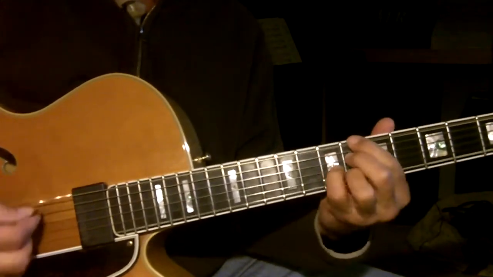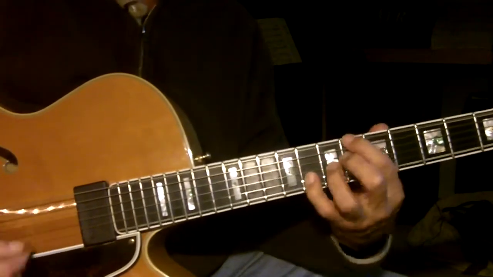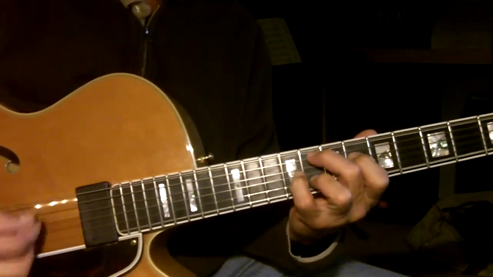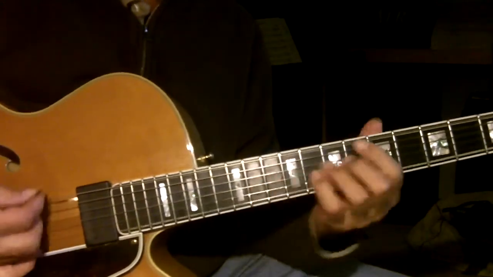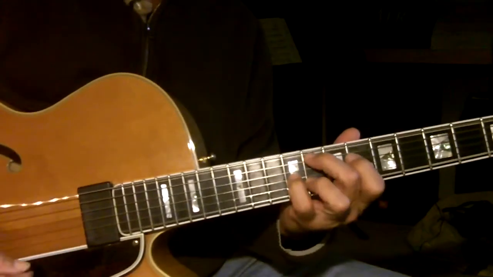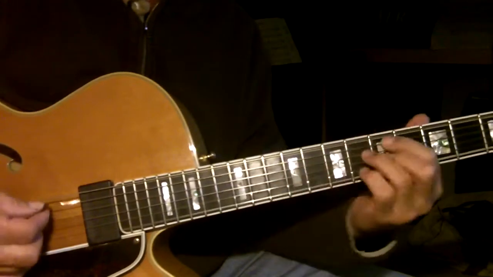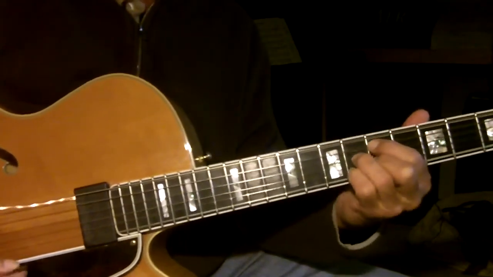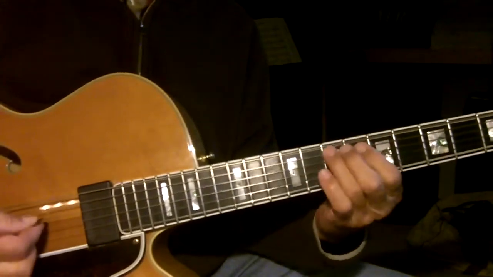But that opens my door to the altered. I can play 1 melodic minor, 2 minor, or let's see, what's a common? 3 or 6? Major 9.